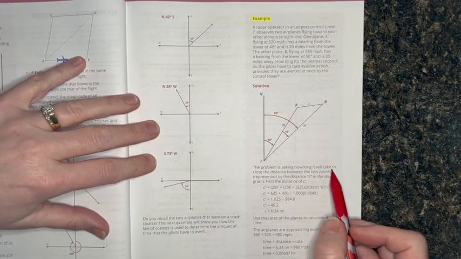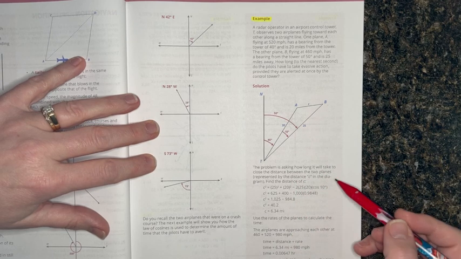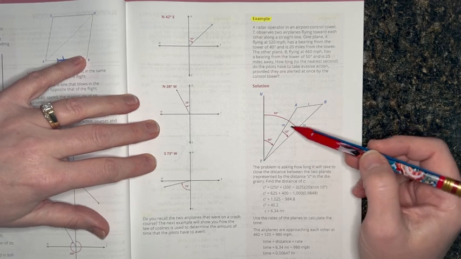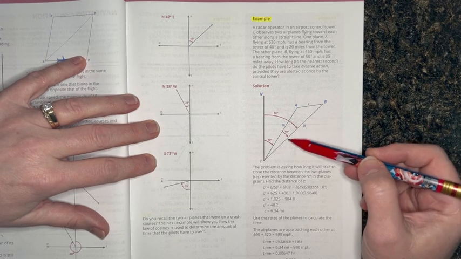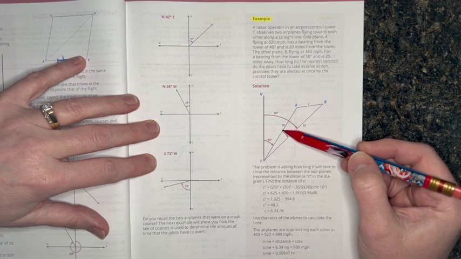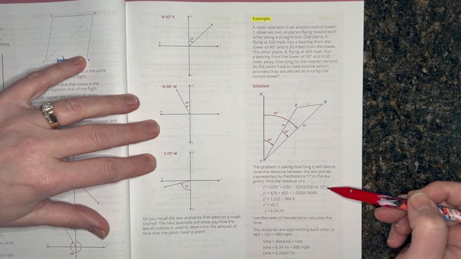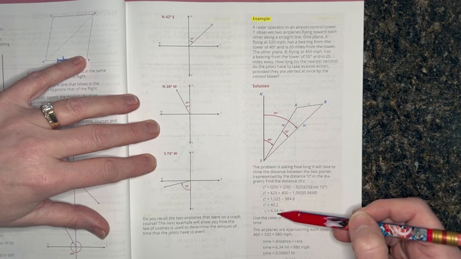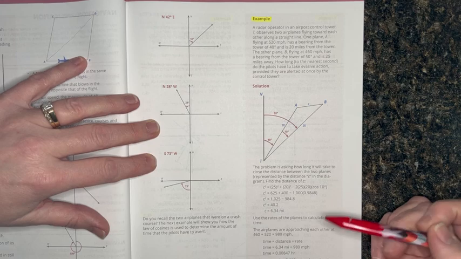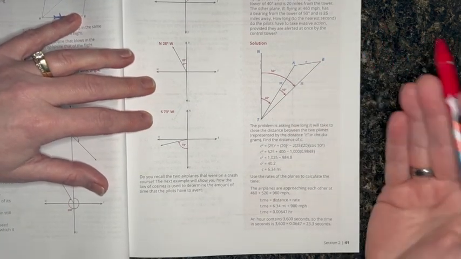So the problem asks how long it will take to close the distance, little c there, between the two planes. We have two sides and an included angle, right? This one was 40, this one is 50, so this one here is 10 degrees. They use the law of cosines to solve that c is 6.34 miles. That's how many miles apart they are. Now, that's not what they're asking, though. They're asking how much time do they have?